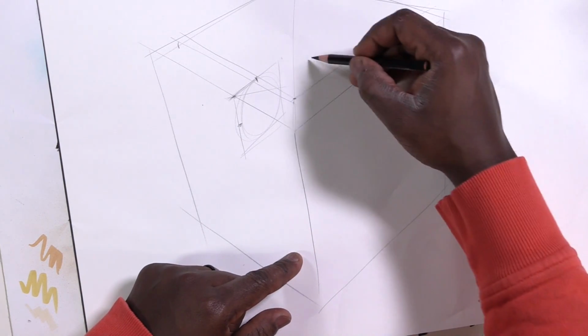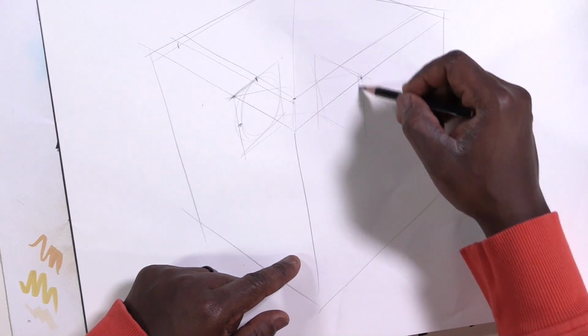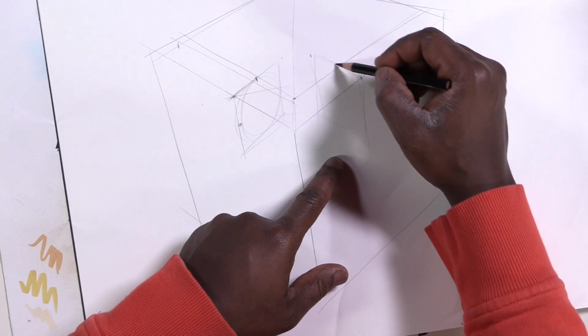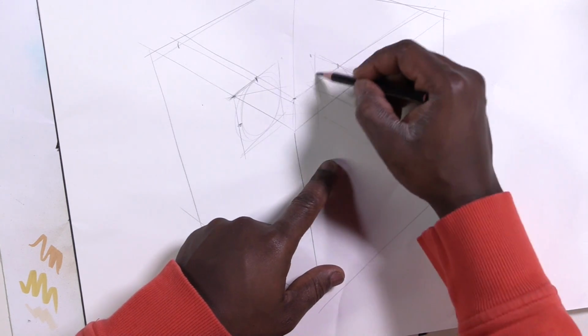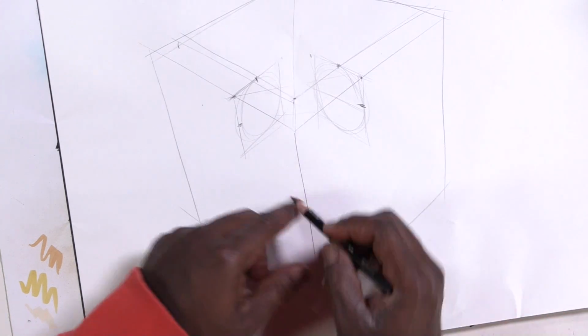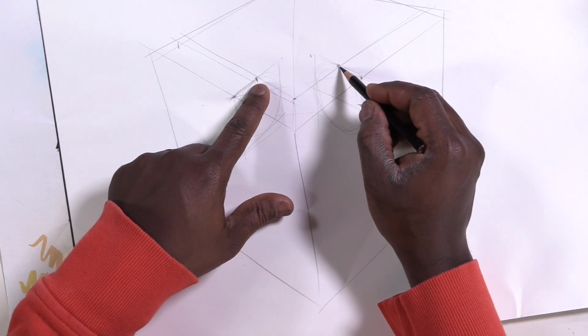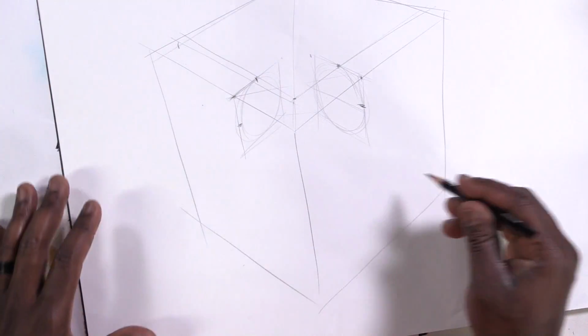And I'm going to extend this out a little bit further. The reason I'm extending it out further is because this round is really just a quarter of a circle. So I just need this part and this part. Now to get the rest of my round here, what I'd like to do is imagine.